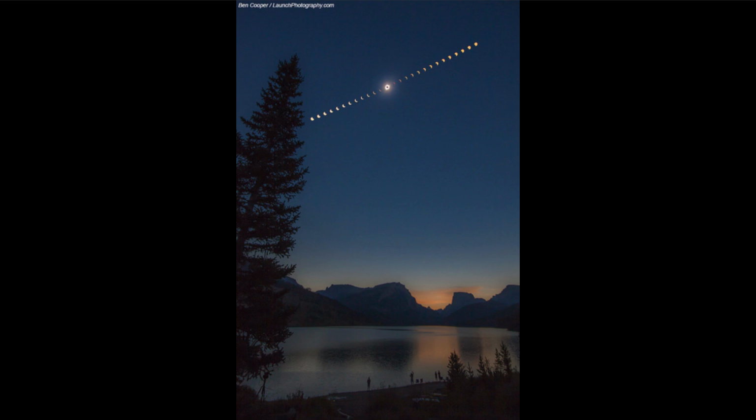So we have another eclipse coming up tomorrow on April the 8th, which will come through again through North America, in this case from Mexico up through Texas, and then the eastern portion of the United States and parts of Canada. And most of the area, in fact, much of North America, will see at least a partial solar eclipse. How much of the sun will be eclipsed depends on how close you are to the path of totality.